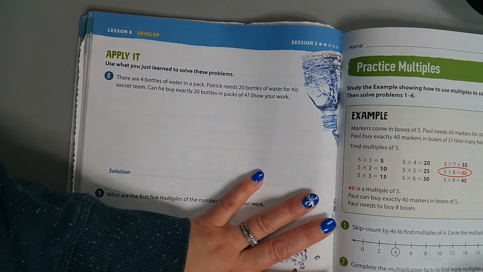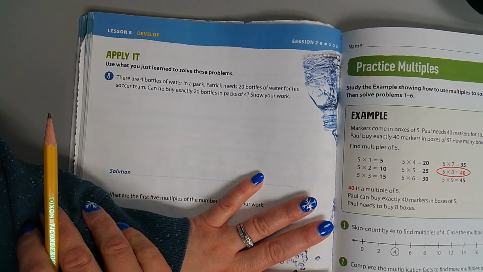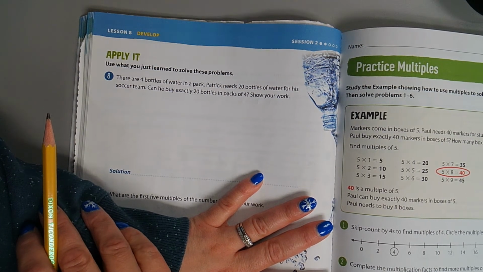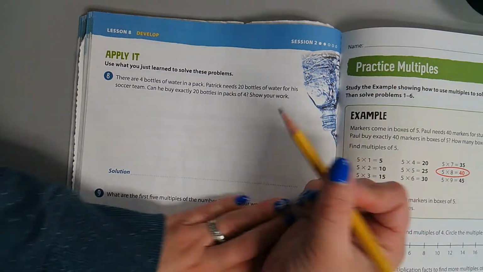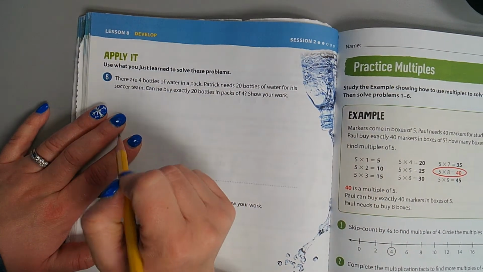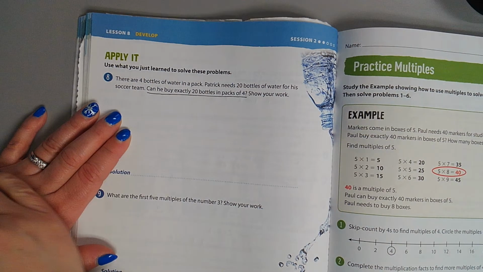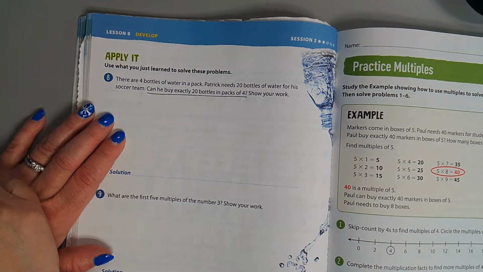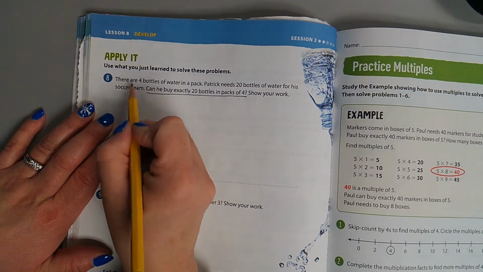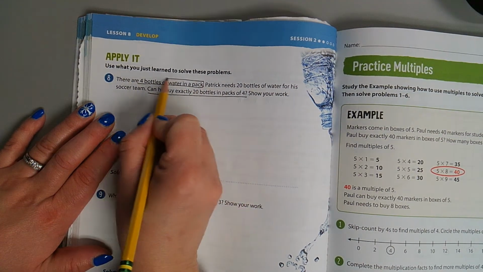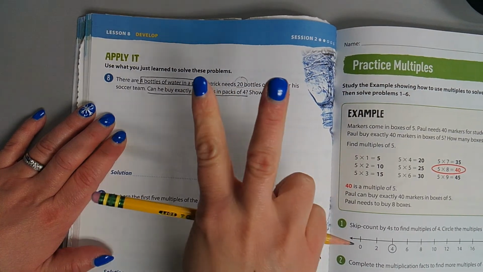Number 8, there are 4 bottles of water in a pack. Patrick needs 20 bottles of water for his soccer team. Can he buy exactly 20 bottles in packs of 4? Show your work. So what is the question asking? The question is asking, can he buy exactly 20 bottles in packs of 4? Well, how many are in each pack? There's 4 bottles in each pack, and our goal number is 20.